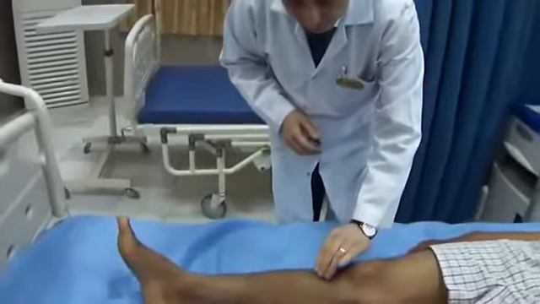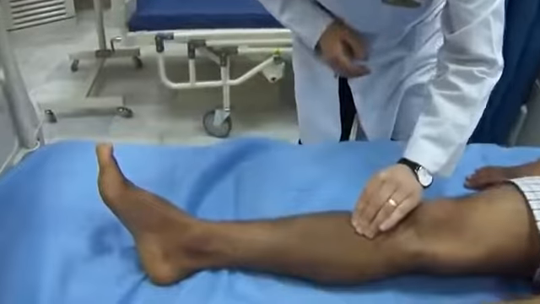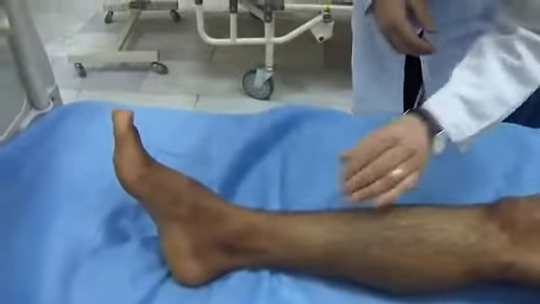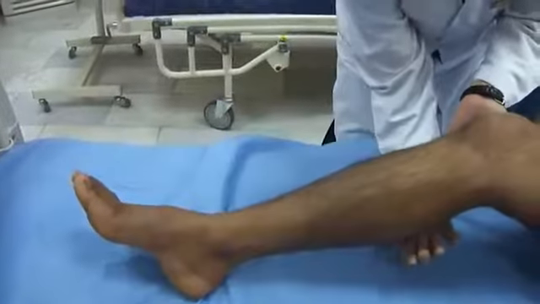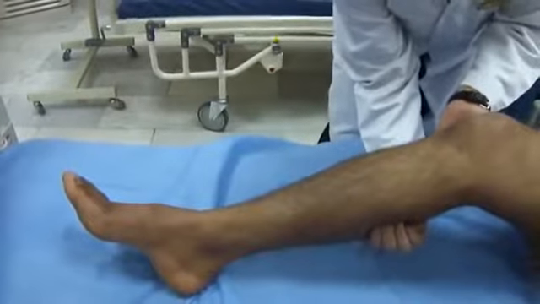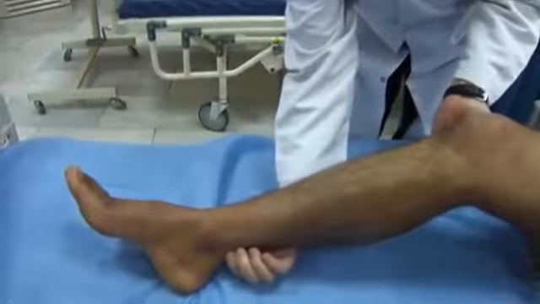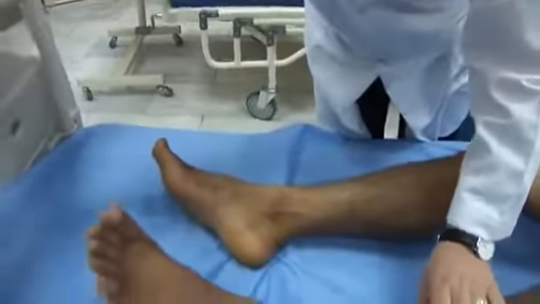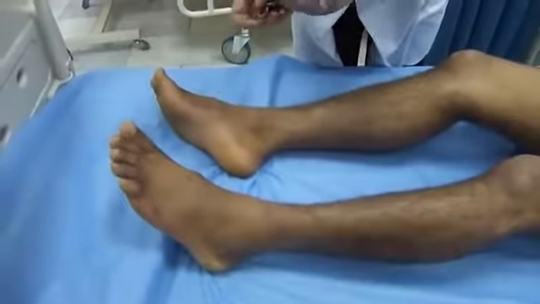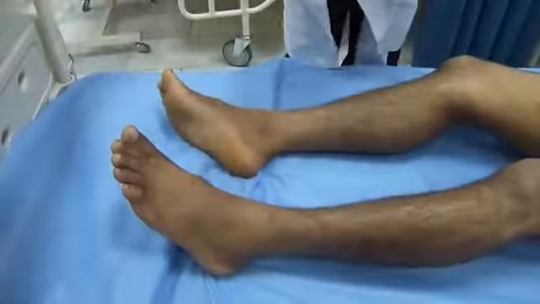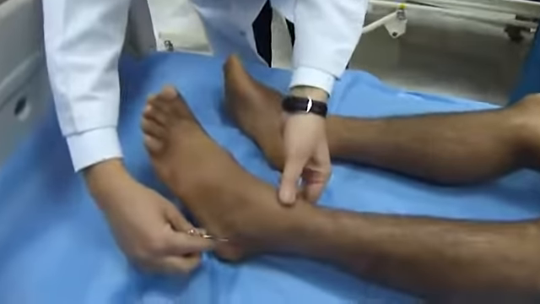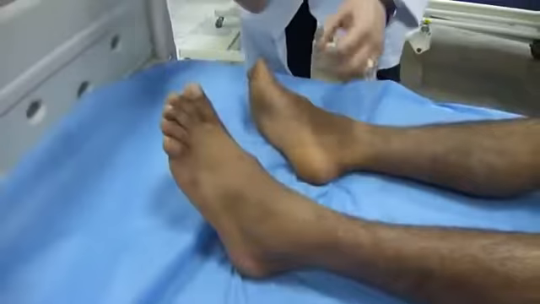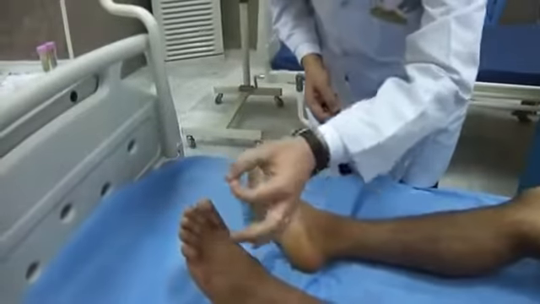Really, we have derivatives or alternatives for the Babinski. First of all is the Oppenheim in such a manner, and then Gordon squeezing of the calf muscle, and then Schaefer squeezing of the Achilles tendon, and then we have the Chaddock by stroking the lateral surface of the foot just like this, and we have the Bing and Gonda.